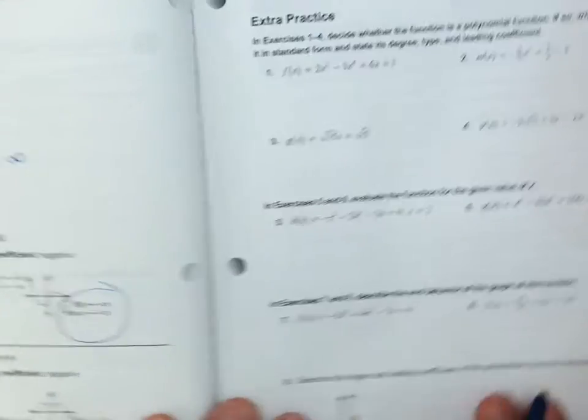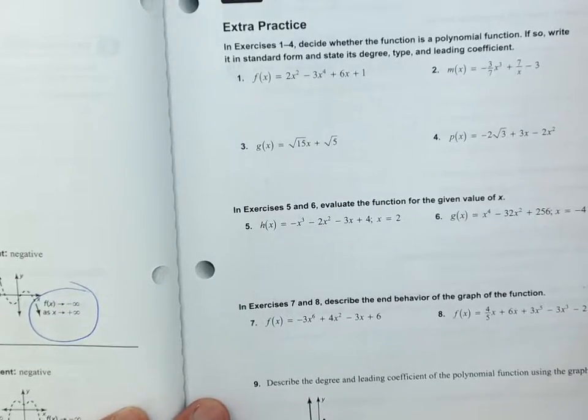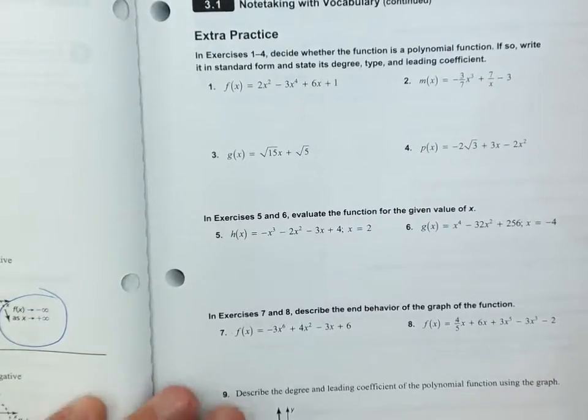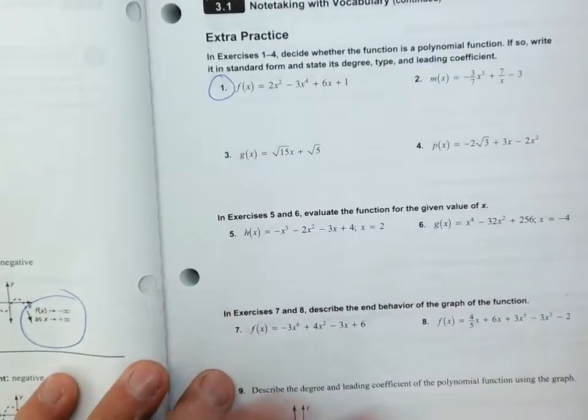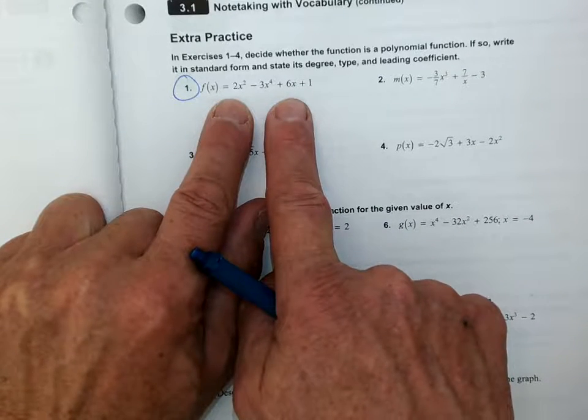Okay, so, first of all, we talked a little bit about this yesterday. We did a little bit of these, but what I want us to do real quickly, number one, is that a polynomial?